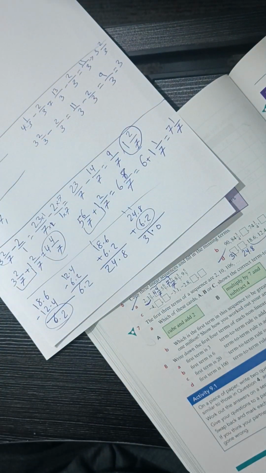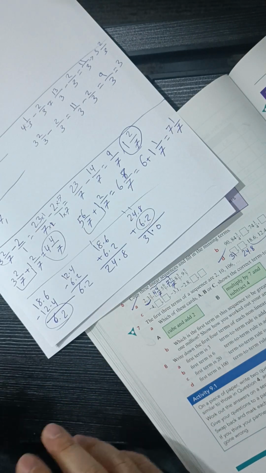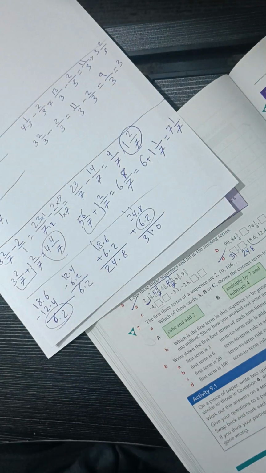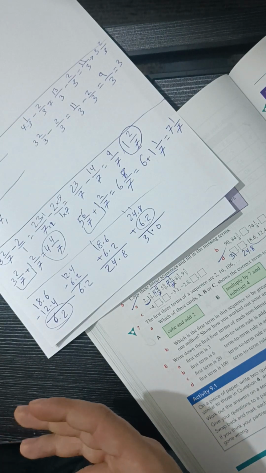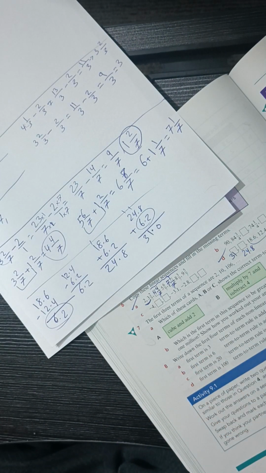I hope you guys can understand what is going on and how I am doing these kinds of questions. First of all, you have to find the difference between two consecutive terms. Then realize whether the sequence is increasing or decreasing. If it is increasing, the second term minus the first one will give you the difference. But if it is decreasing, the first one minus the second one will give you the difference.